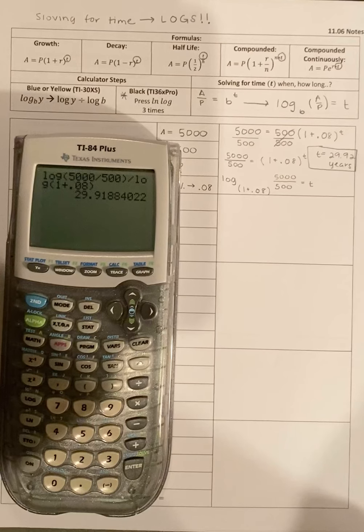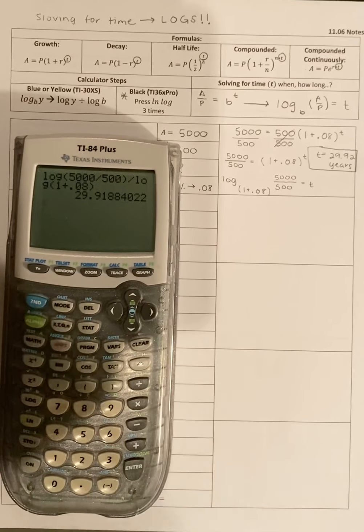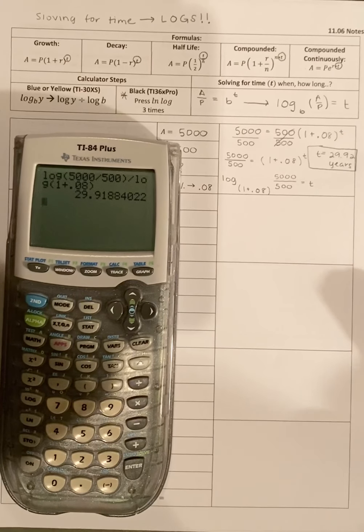So even if you don't have the TI-36X Pro, you can still do these problems. If you're using the phone calculator and you turn it to the side, it also has a log button. You just have to do it in multiple steps. There are also calculators you can find online too. Just because you don't have a calculator does not mean that you can't do the worksheet.